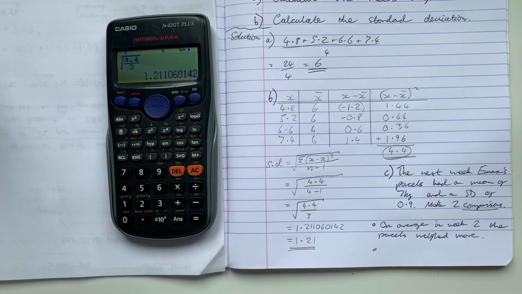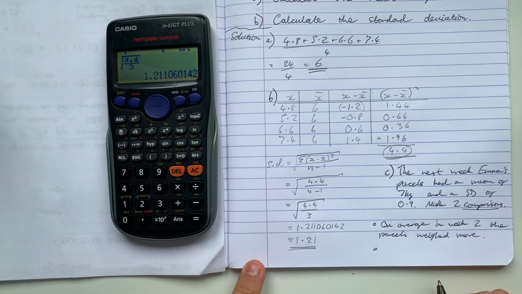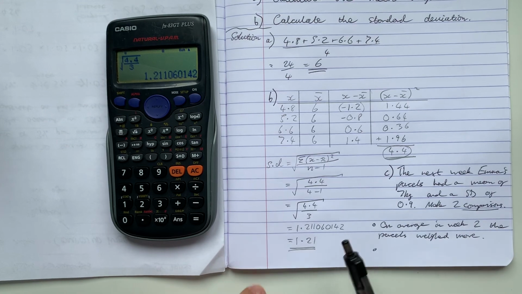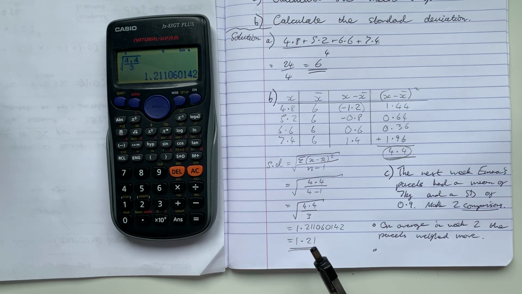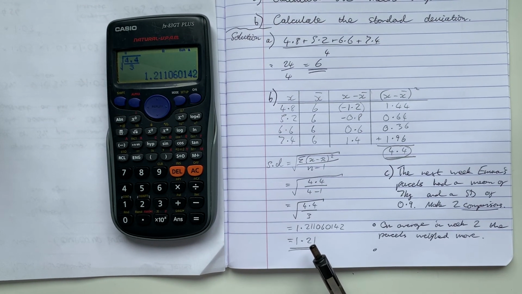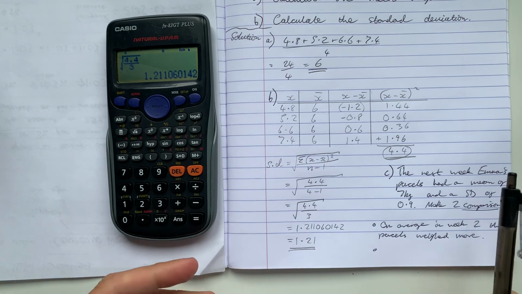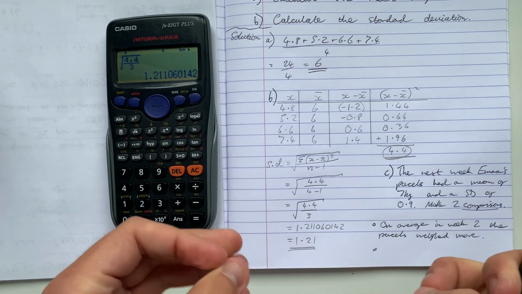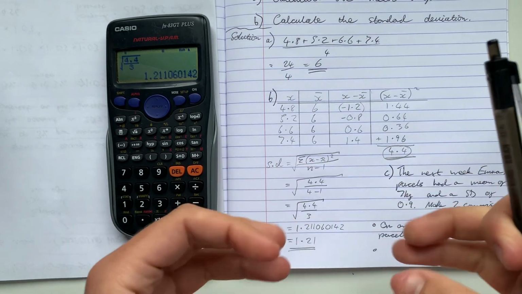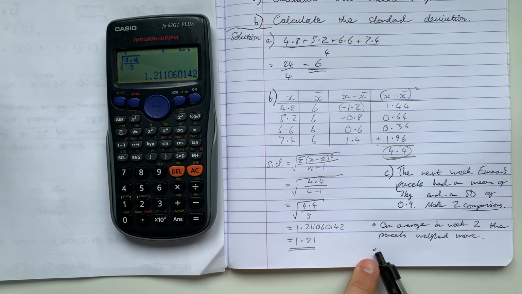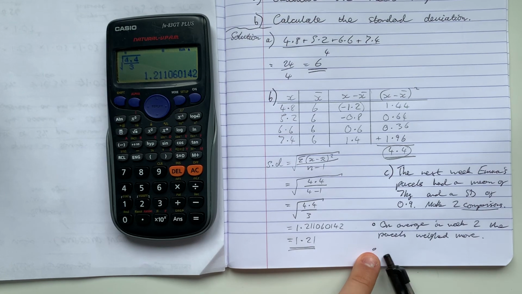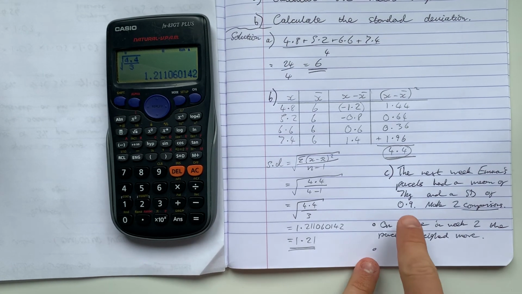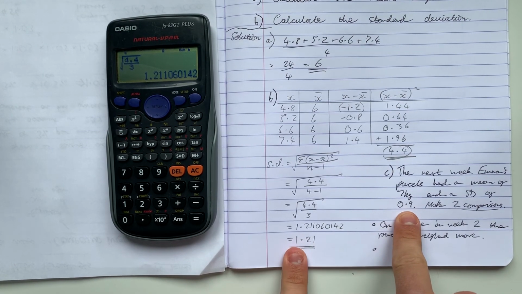Then we need to compare the standard deviations. Now this is the important part. What does it mean to compare standard deviations? Well, I said to you right at the start of this that standard deviation is a measure of spread and consistency. If you have a large standard deviation, it means all your data is very spread out. If you have a small standard deviation, it means all your data is very close together and very consistent. So that's what we need to see, and we want to see one of those, if not both of those words in there. So in the second week, the standard deviation is lower.